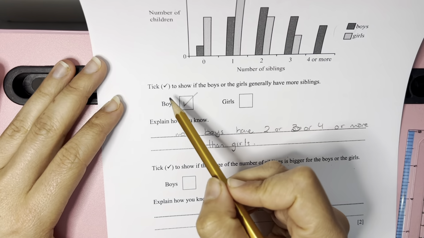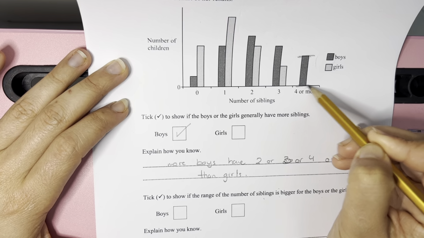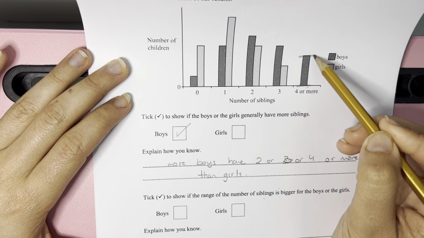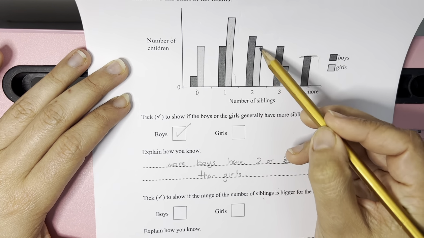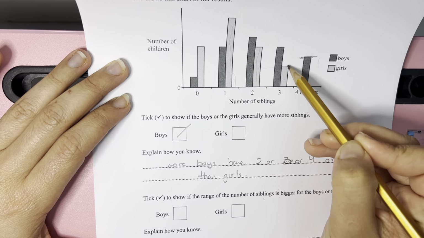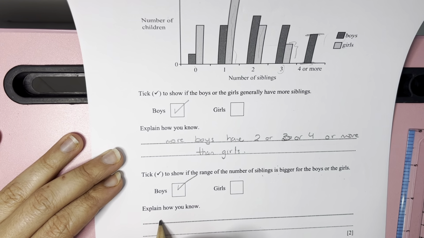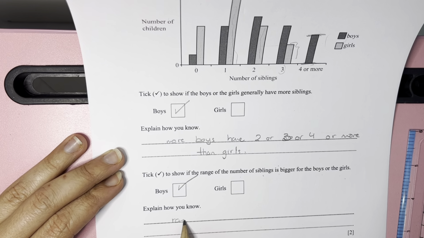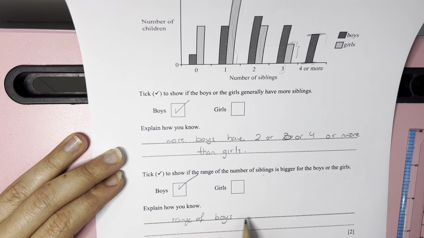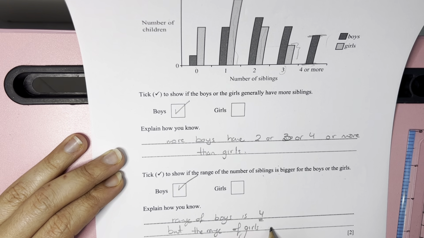that is what here. Can you check here? For the boys, the range is what? 4. But for the girls, the range is only what? Here, the girls, and here, the girls. So the range is equal to what? 3. So I can take the boys and say what? We can say it in any way, that the range of boys is 4, but the range of girls is 3.